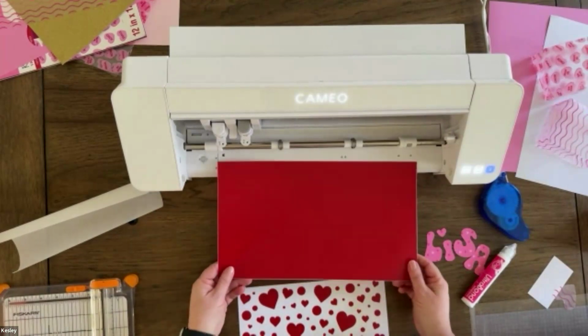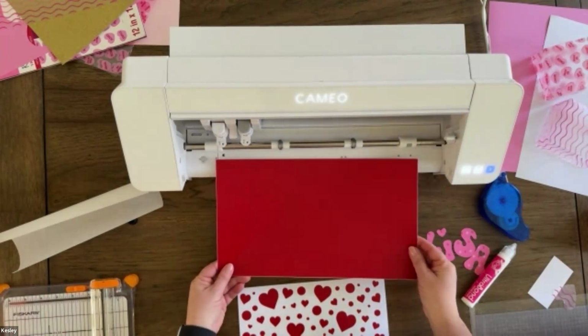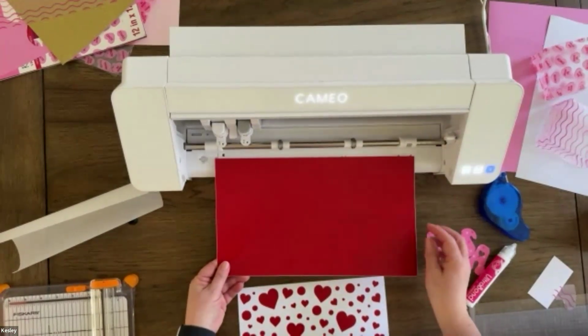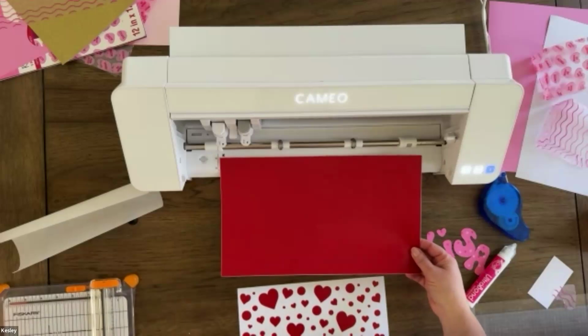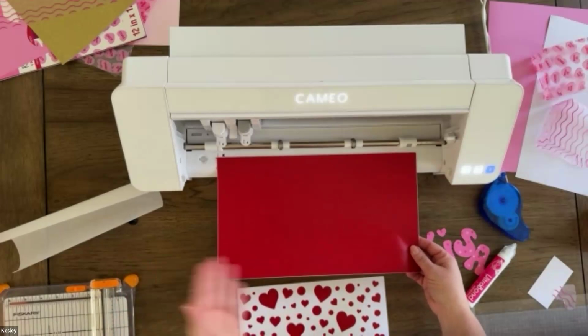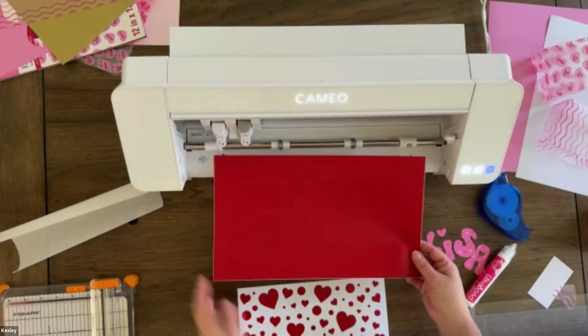So if you haven't tried using cutting vinyl on your Cameo without a mat, I highly recommend you try the Cricut Smart Material. Once you get comfortable with that, then you'll see you can use any type of vinyl and you don't have to have a mat.